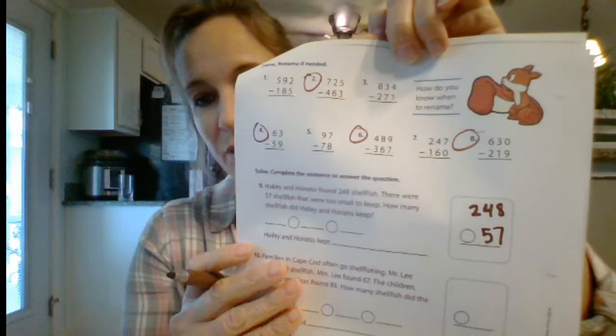So in the box, what are we going to write down on top? The biggest number, 248. Okay, how many did they put back? 57. Be sure your ones and your tens line up. You don't want the 5 in the hundreds place, because they didn't have 500. They had 50. Now we're going to subtract, because how many left means you are subtracting.